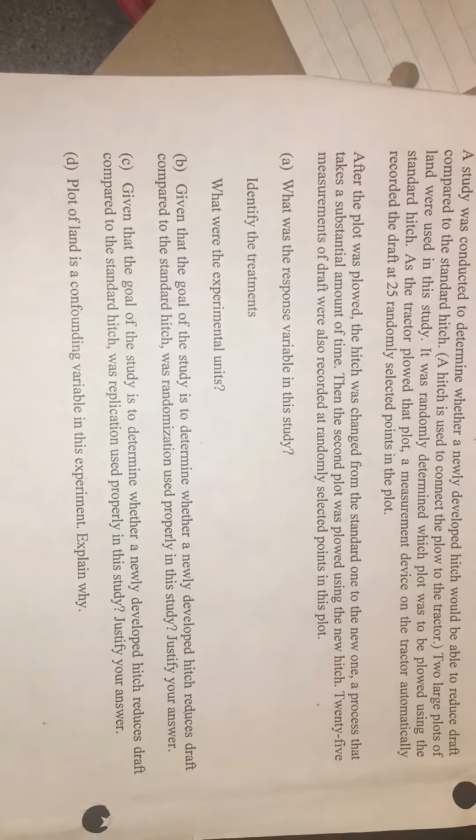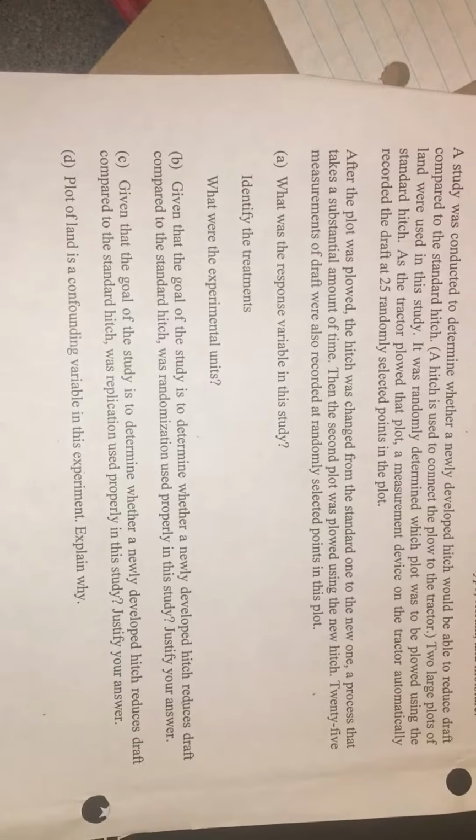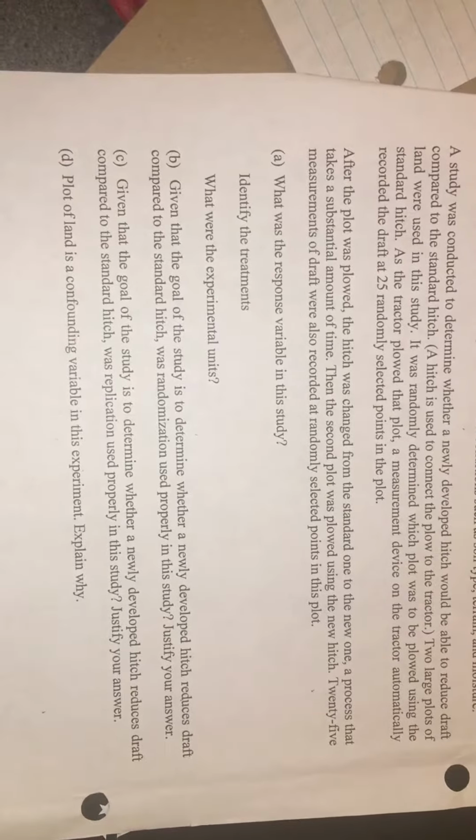For C, it says, given that the goal of the study is to determine whether a newly developed hitch reduces draft compared to the standard hitch, was replication used properly in this study? Justify your answer. So no, replication was not used properly in this study because the treatments were only used once instead of multiple trials, and multiple trials would have eliminated the confounding variables, but since each hitch was only used on one field, replication was not used properly.